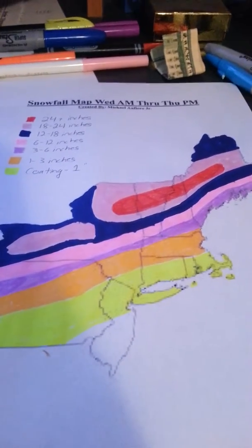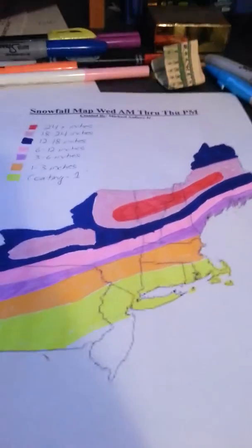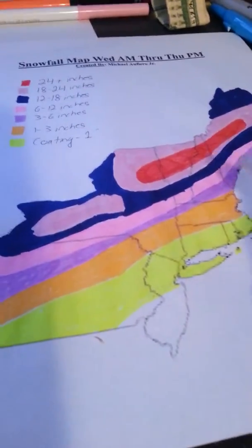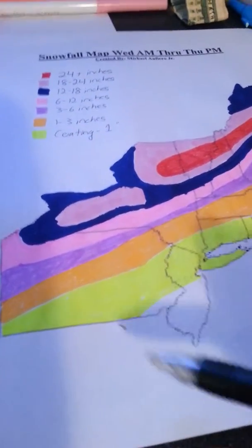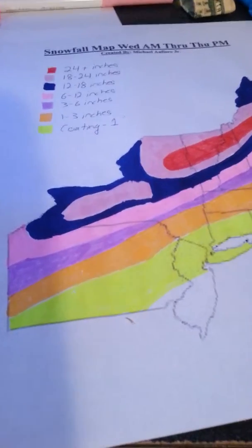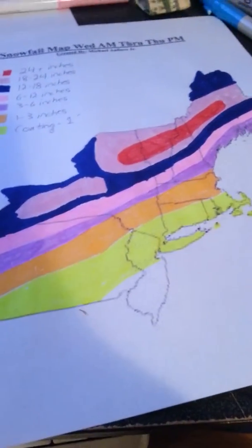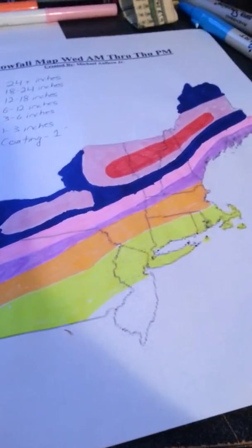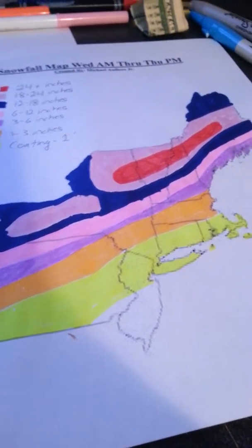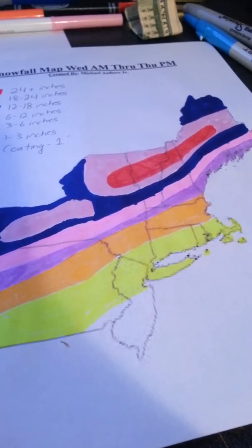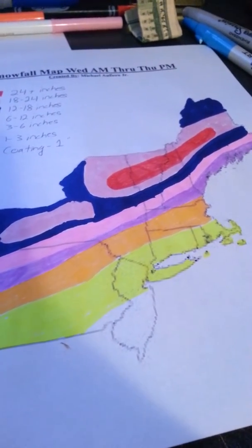Alright, we talked about the severe weather, icing threat. I still think you're going to have to watch out for a sheet of ice to develop in these areas, the orange and the yellow, and then extending further south, because that Arctic air is going to be rushing in really quick behind the storm. So any rain that has accumulated is going to rapidly freeze. So watch out there.